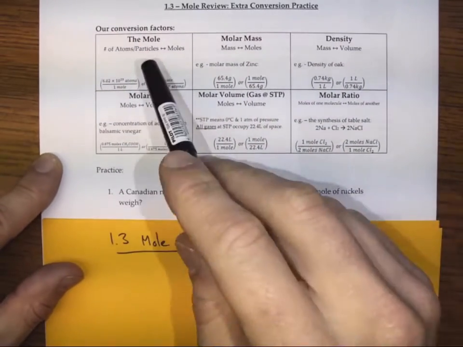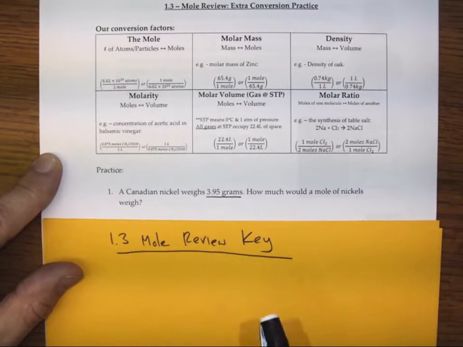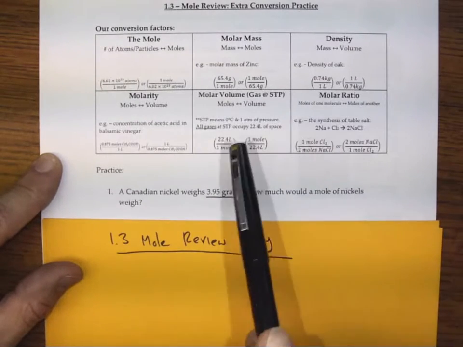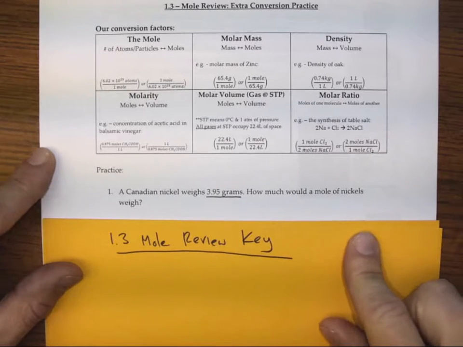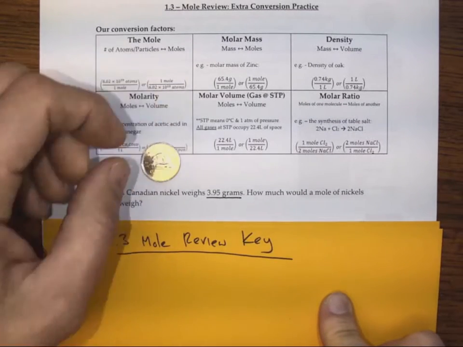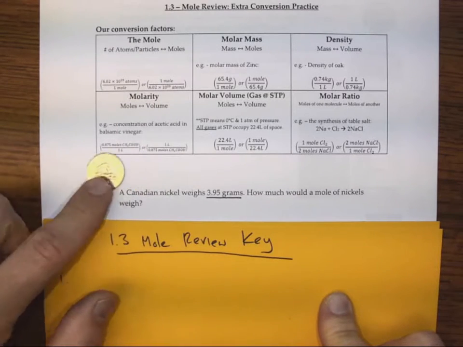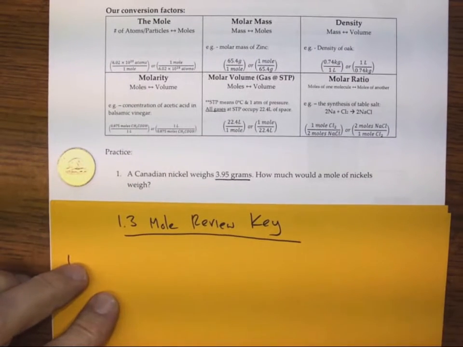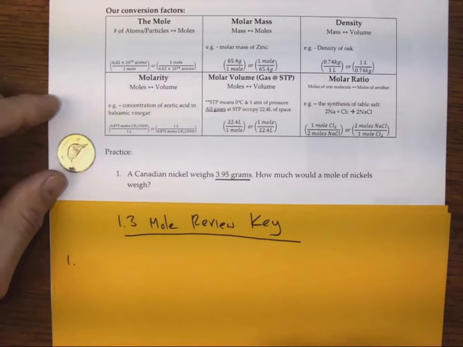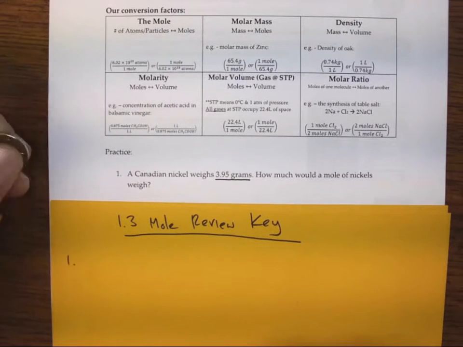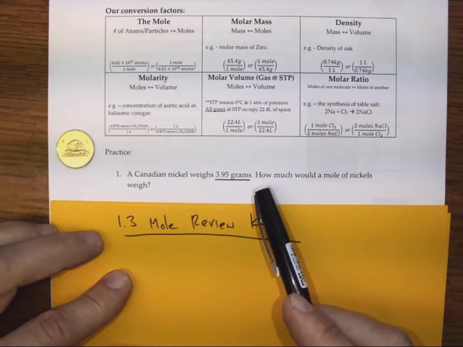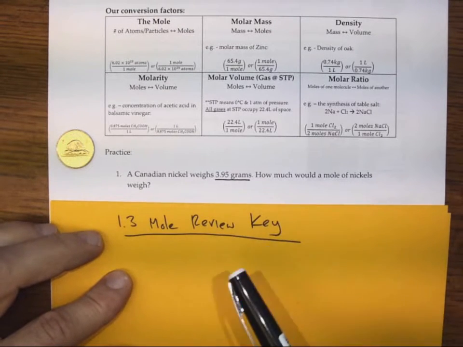So we've listed here 6 useful types of conversion factors depending on the situation. So we may come back to use some of these. And let's get started with question 1. So we've got a Canadian nickel, and that weighs 3.95 grams, which sounds like a bit much, actually. But my heuristic for how much a gram weighs is not that great, so maybe that's right. I looked that up on the internet. How much would a mole of nickels weigh?